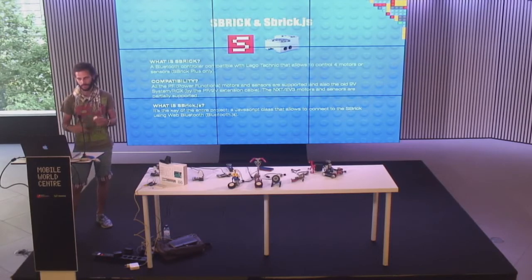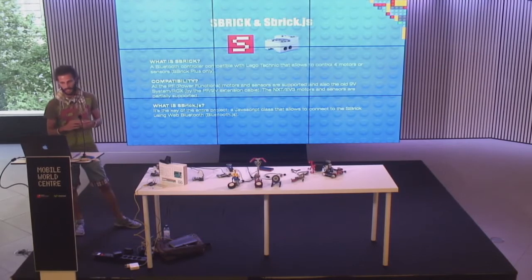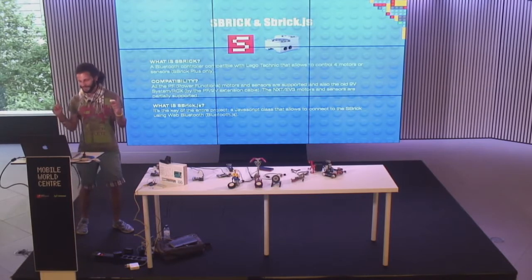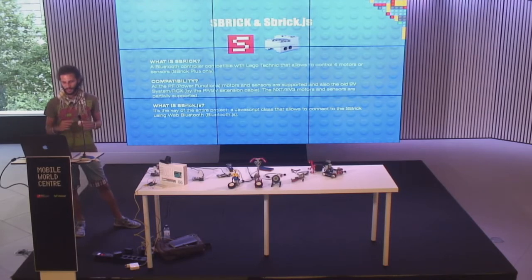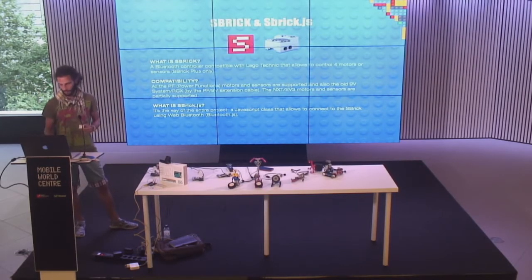We already have a lot of motors, a lot of sensors, and also there are companies that build sensors and motors that are compatible with Lego because it's a standard. That's the interesting thing. We have a standard, and we have things that we can buy already made because we have to remember I'm lazy. So I don't want to build, I don't want to solder, I don't want to do these kinds of things. So what is sbrick.js? It's a library I wrote that uses Bluetooth.js to connect to this little device from a web page through web Bluetooth.